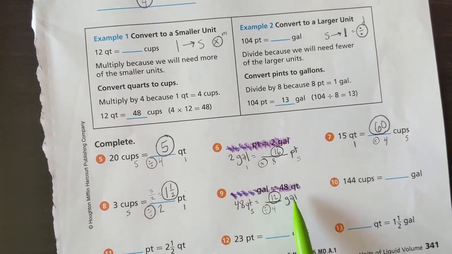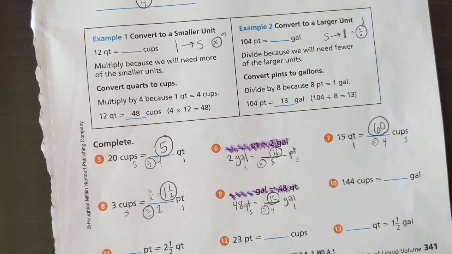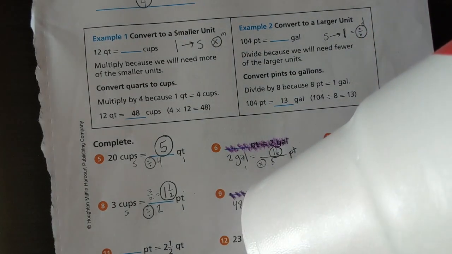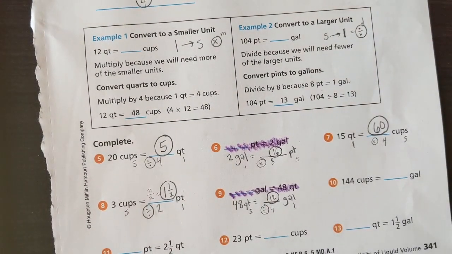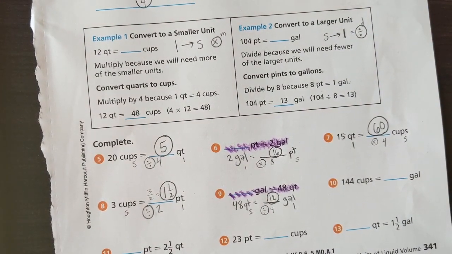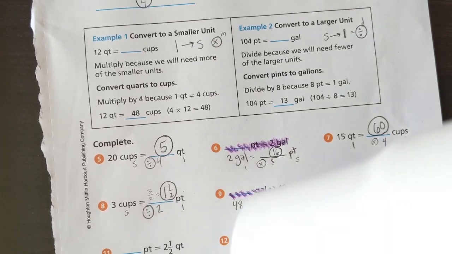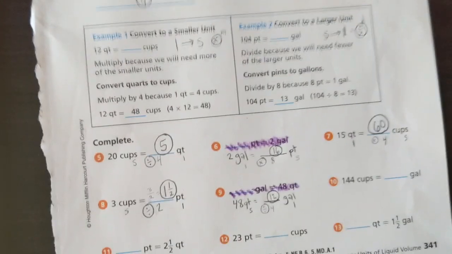If I had 12 gallons of milk, it would be 48 So Delicious drinks for Miss Fisher. I don't get the very extra large size at So Delicious. I get just the large size, and that is a quart.